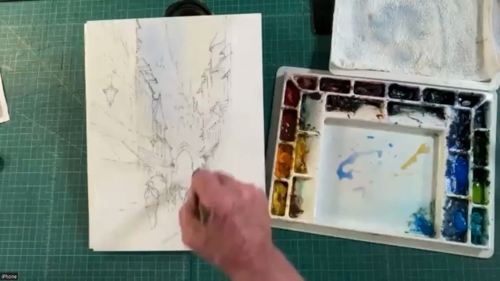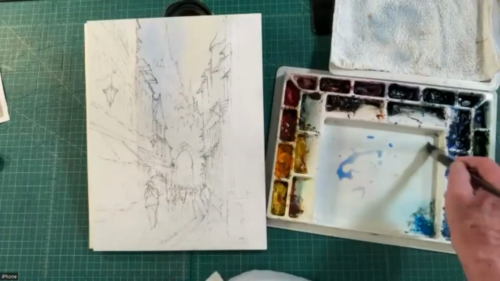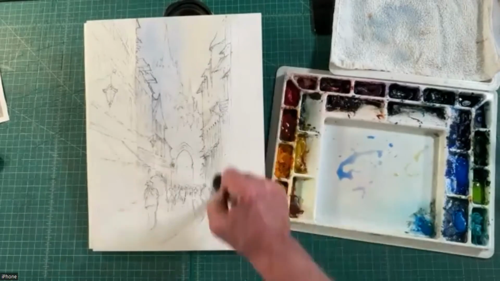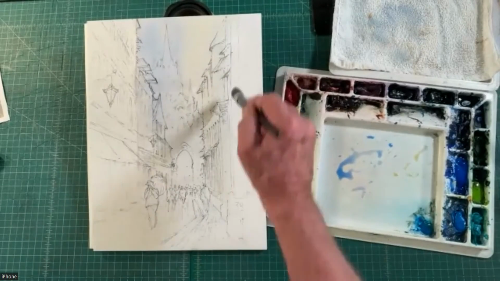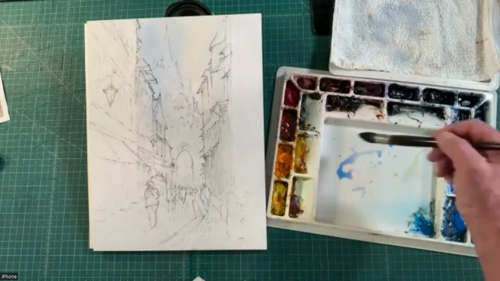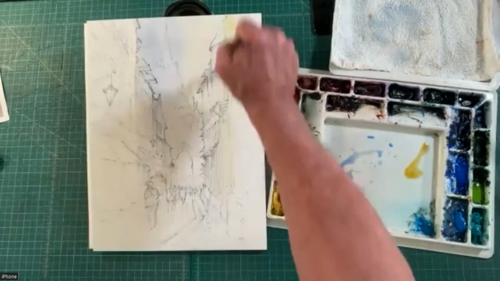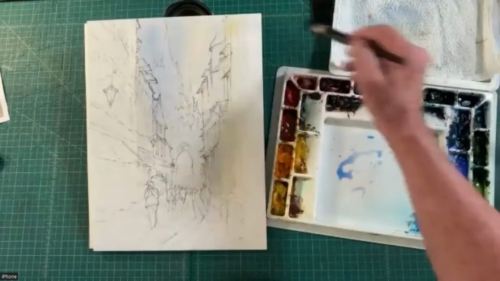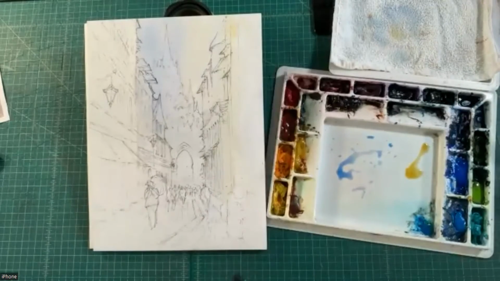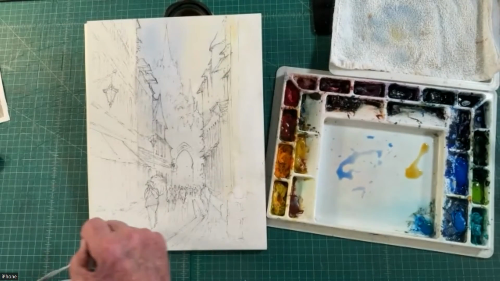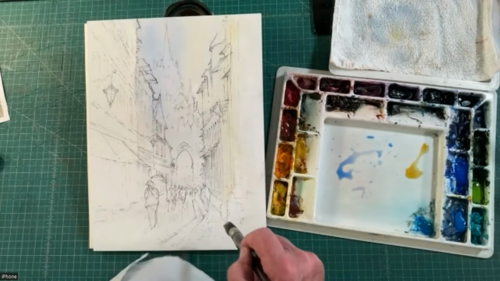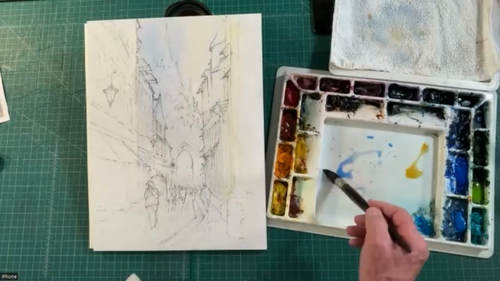And I'm just going to take some of this warm color right on down the facade as a first coat. I'm not trying to be perfect with it. I'm just kind of laying it in to get a little bit of warmth over here. But I want to keep this fairly dry because when I come back to do that right side of the building, we want it completely dry.